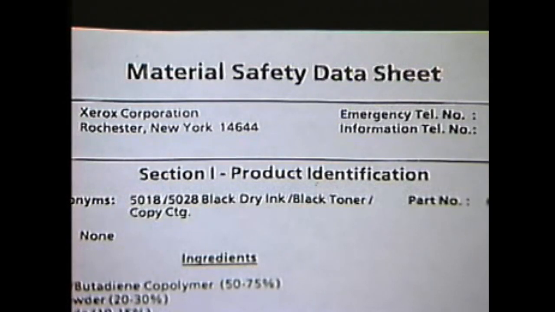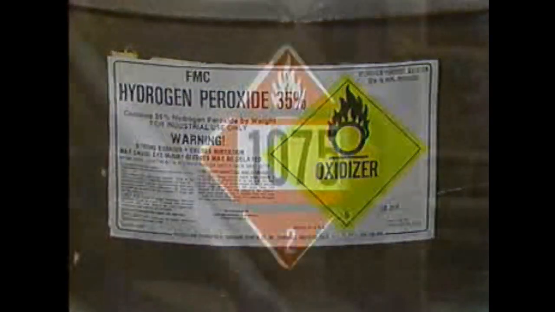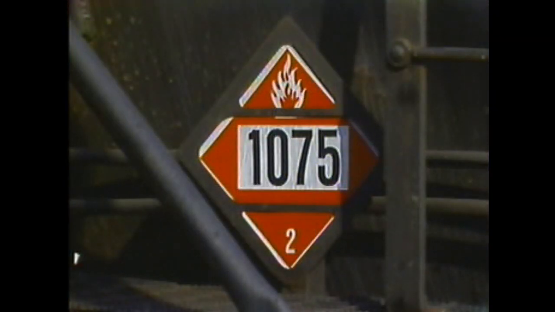In this part, we'll see how material safety data sheets, container labels, and placards can be used to identify hazardous substances and their hazardous effects in the workplace.